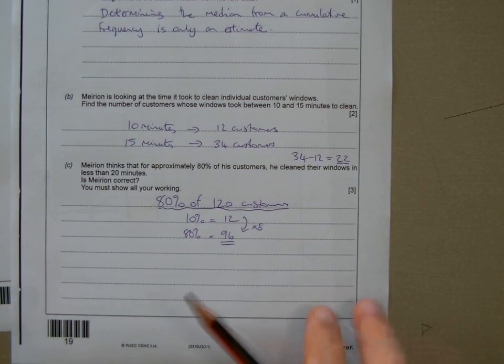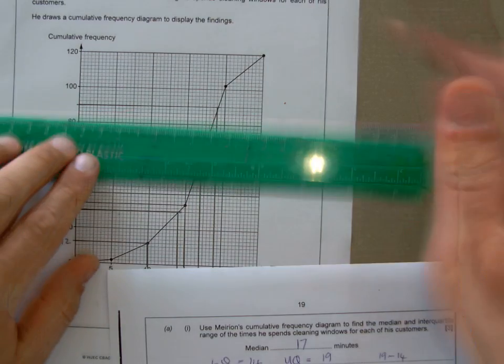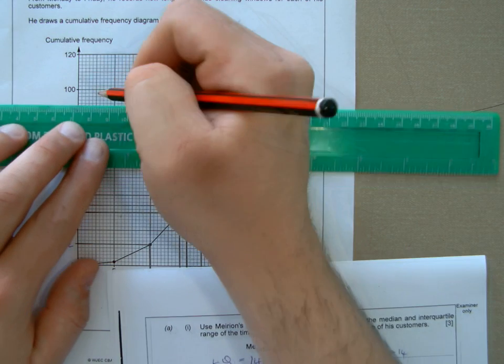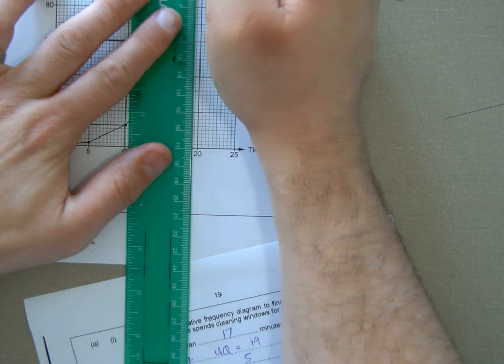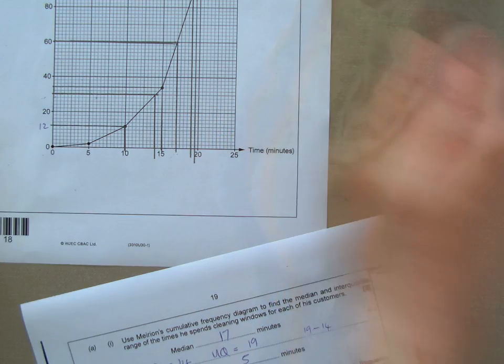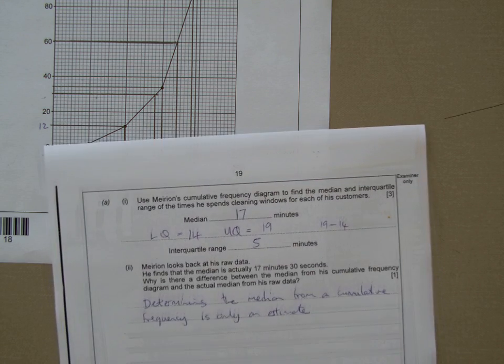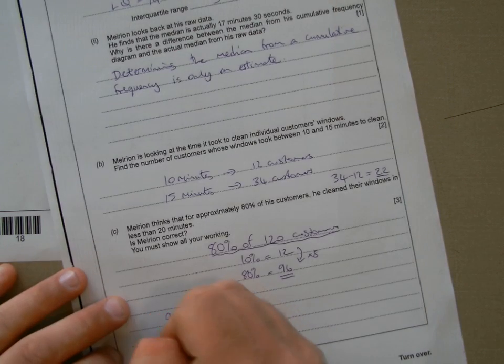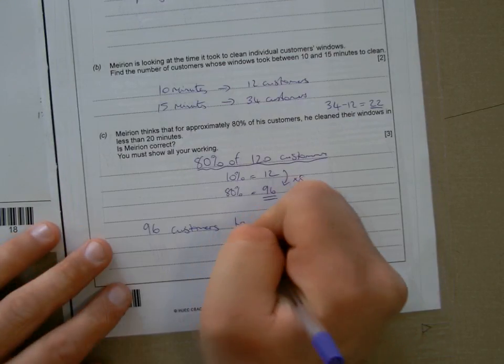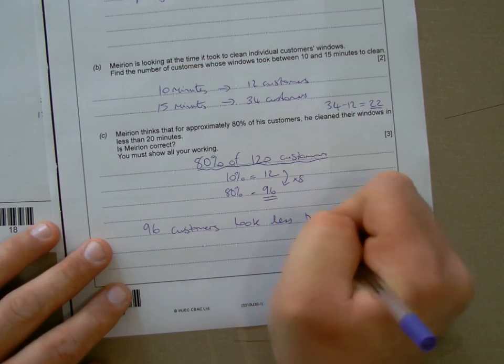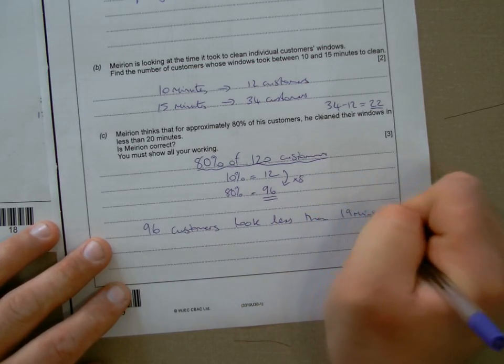So let's see when 96 customers. Let's see if it did take less than 20 minutes. 96 customers. Well, 90 is here, isn't it? 96 will be there. So if I read across from 96, read down, is that less than 20 minutes? It is indeed, isn't it? So we could say that the 96 customers took less than 19 mins 30 seconds.